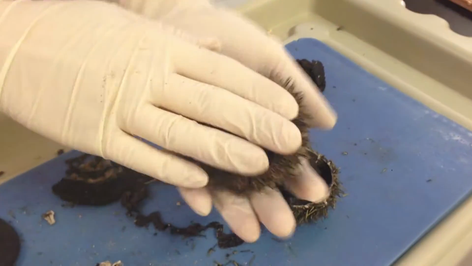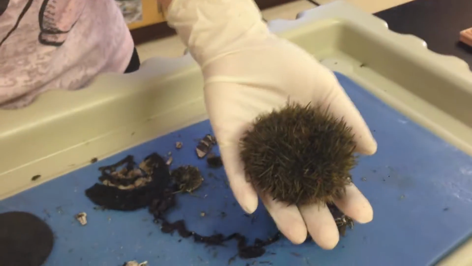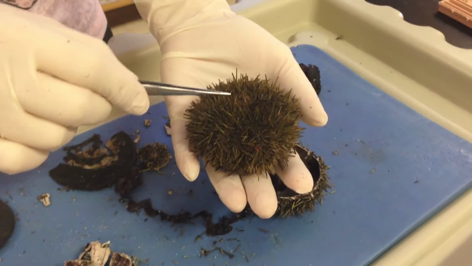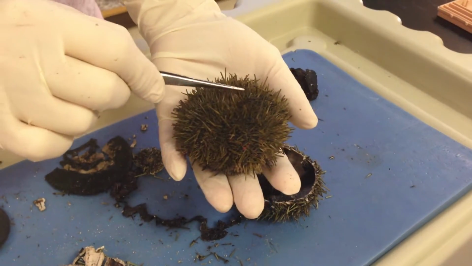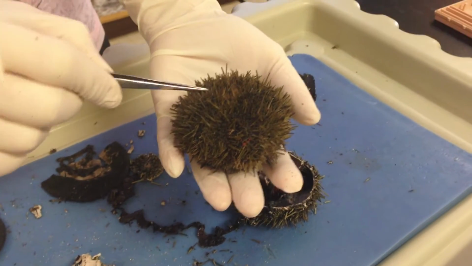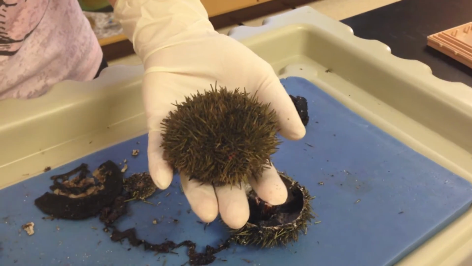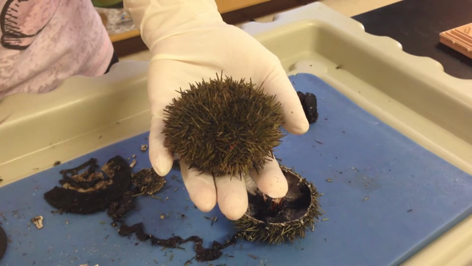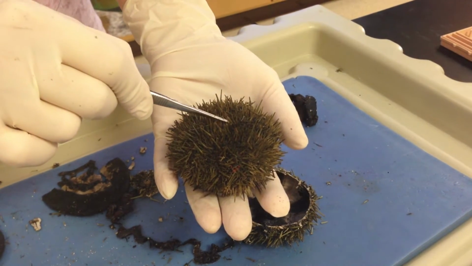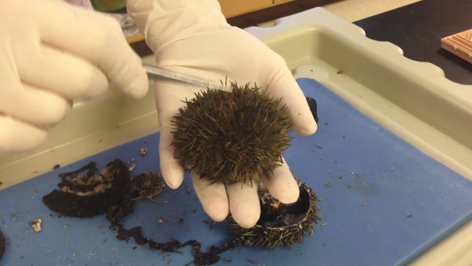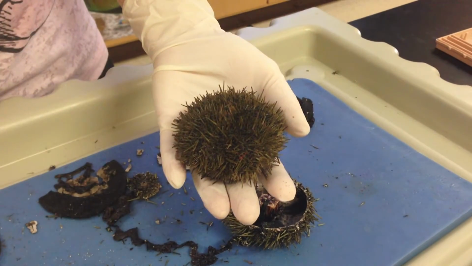If we flip it back over and we're looking at the opposite side, which is the aboral side, this region here has an area called the periproct. If you were to go to a doctor called a proctologist, that means they work with the rectal area, and this of course is where you're going to find the rectum as well. So the anus empties out here, and then there are all these plates.